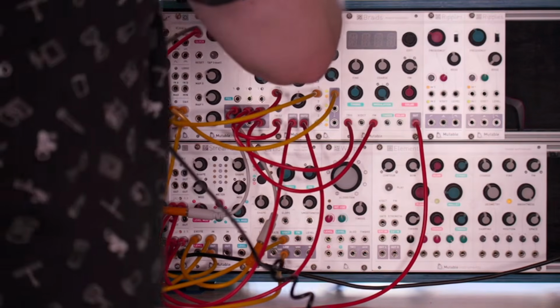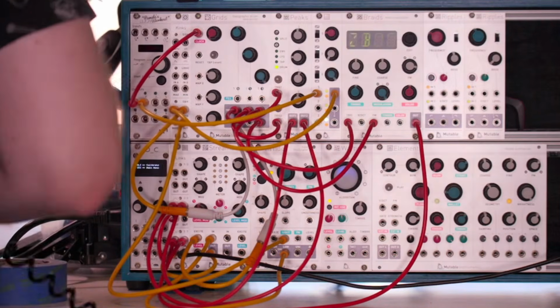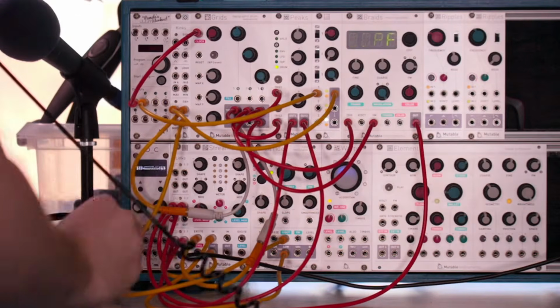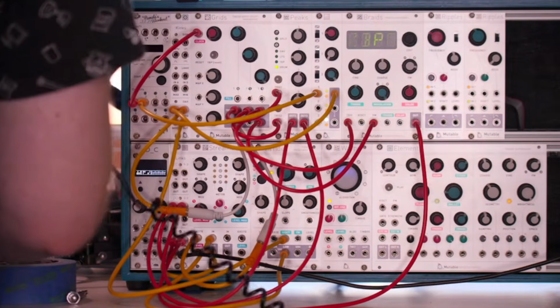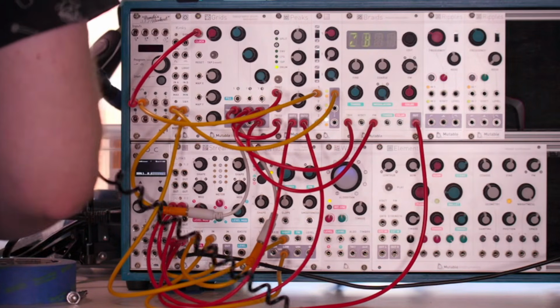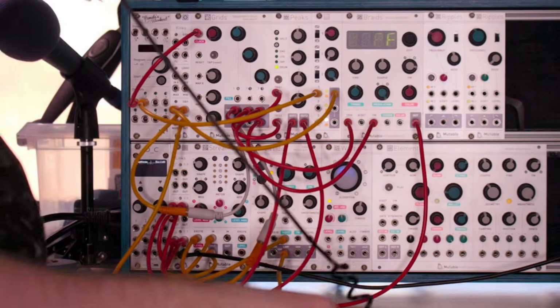But I won't disrupt the wonderful Wave Race track. Looks like we're getting power to everything.